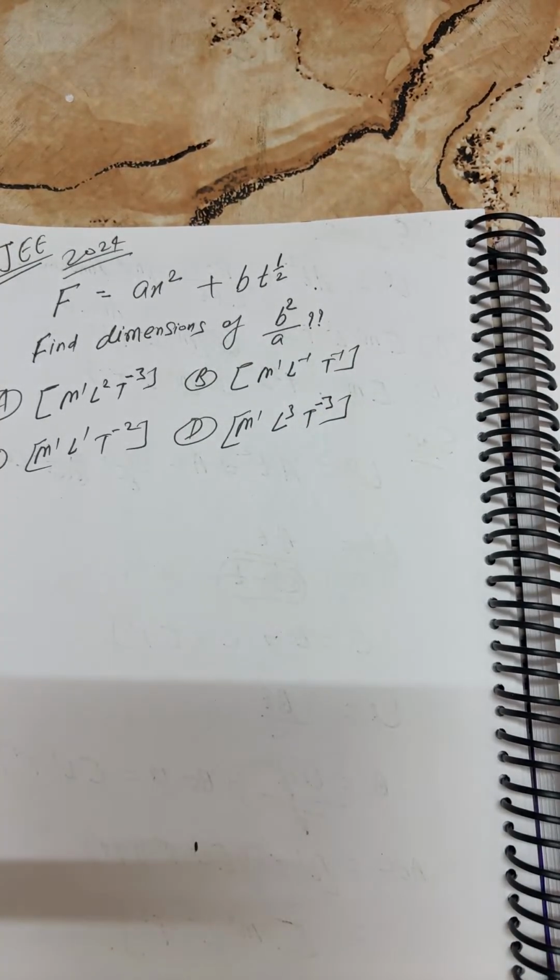This is the question here, right? Sir, is x in meter only? Yes beta, x is in meter only.